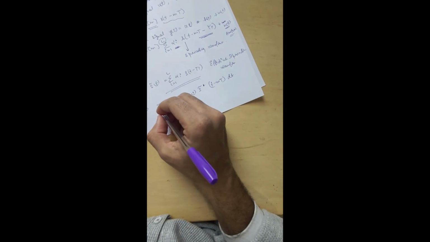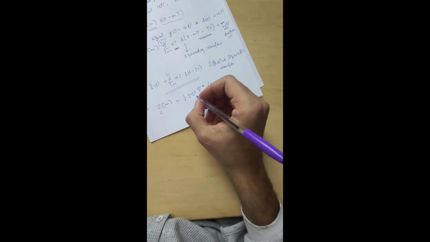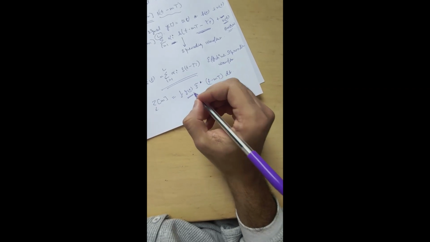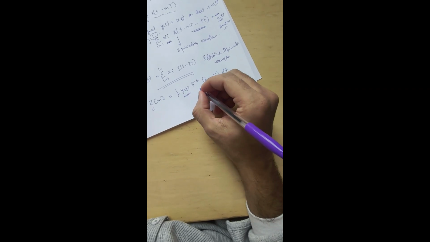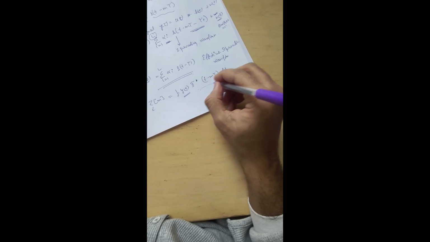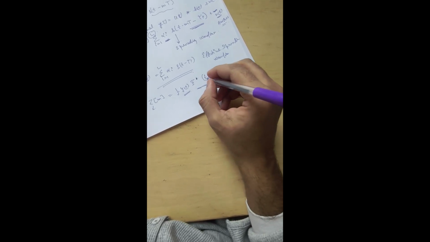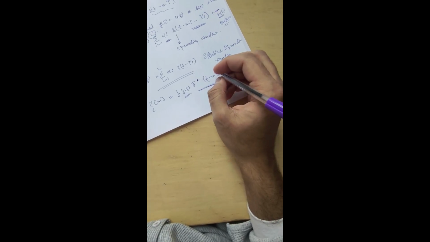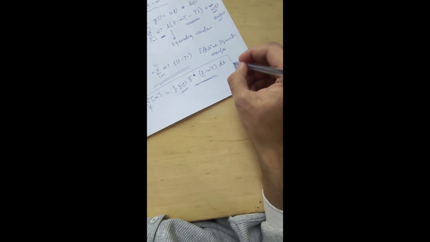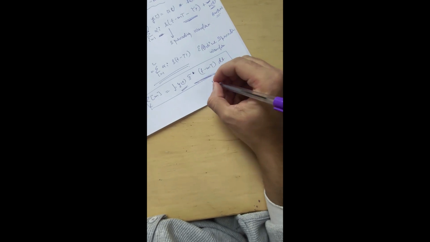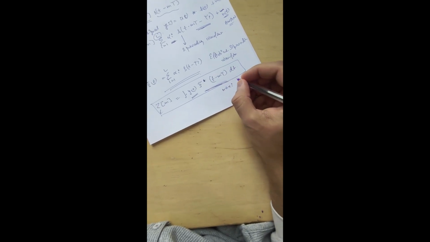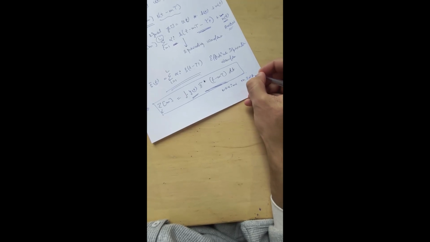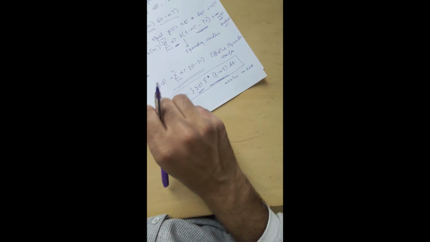The decision statistic Z is found by correlating the received signal y(t) with the conjugate of our effective spreading waveform, which is s conjugate of t minus mT. So this particular decision statistic will maximize the SNR.